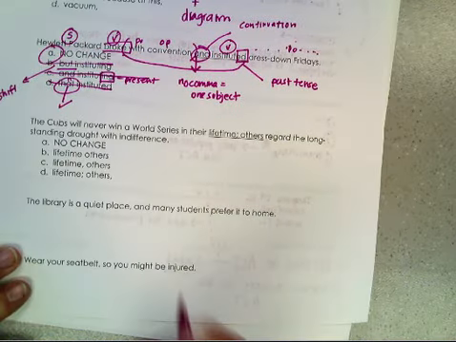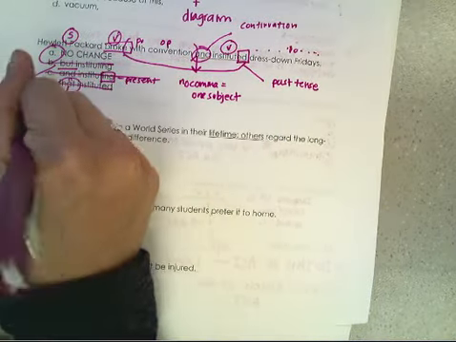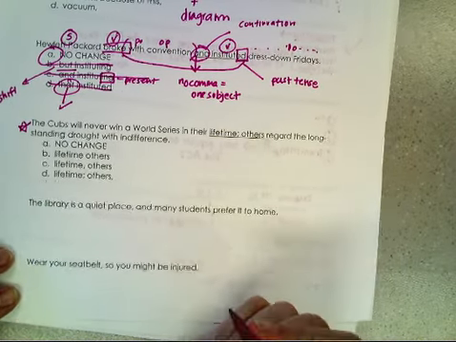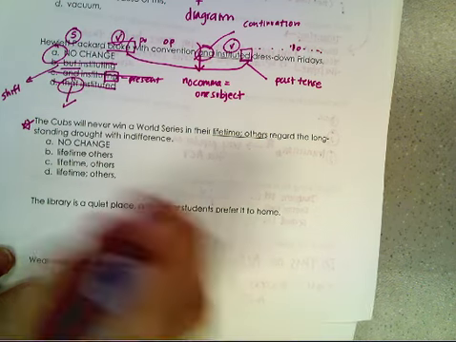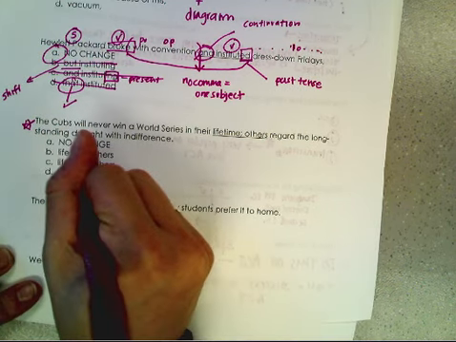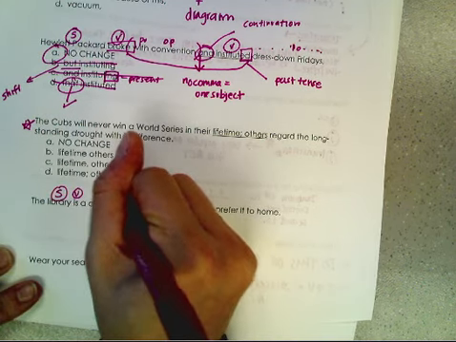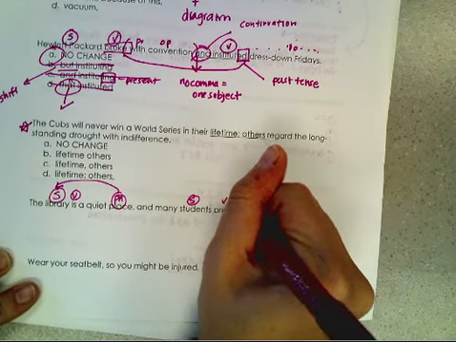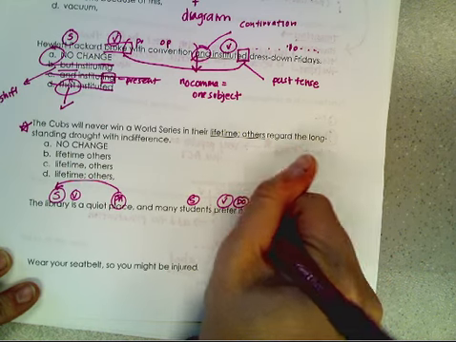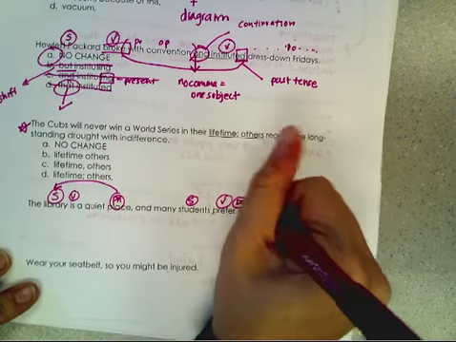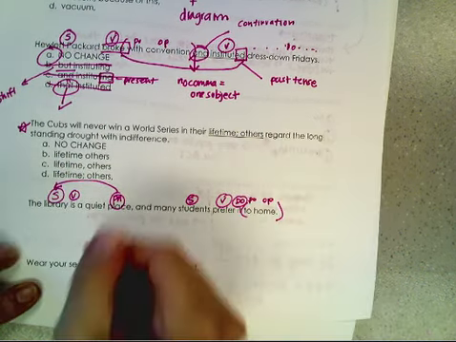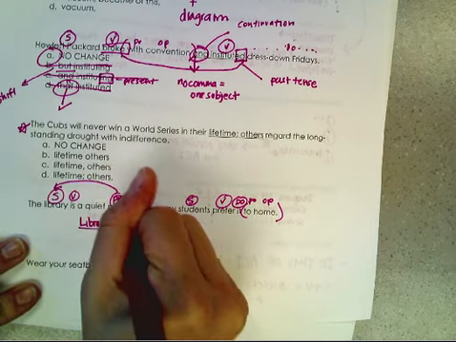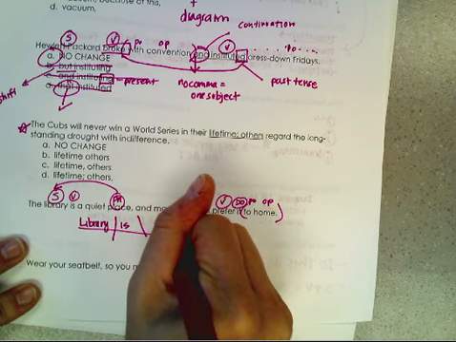Let's skip down because I want you guys to try this one on your own. This is a semicolon question, but let's try this one together. It says, "The library is a quiet place and many students prefer it to home." So library, verb, predicate nominative because it's pointing back to that subject, verb, direct object, and then I have a prepositional phrase. So to diagram this, you're going to have library is place.